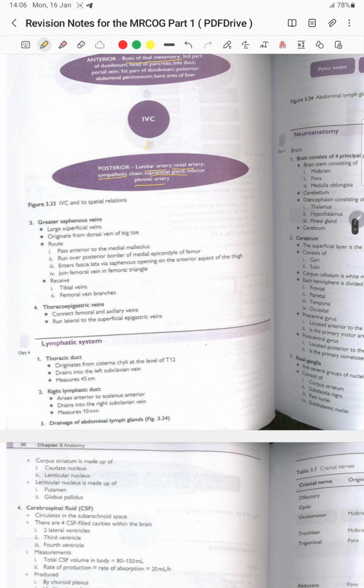And now the greater saphenous vein is a large superficial vein and originates from the dorsal vein of the big toe. The route: it passes anterior to the medial malleolus, runs over the posterior border of the medial epicondyle of the femur, and pierces the fascia lata via the saphenous opening on the anterior aspect of the thigh, and joins the femoral vein in the femoral triangle. It receives the tibial vein and the femoral vein branches, and the thoracoepigastric veins connect the femoral and axillary veins, and they run lateral to the superior epigastric veins.